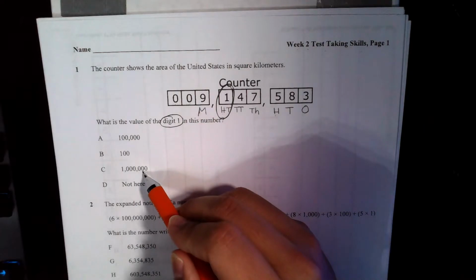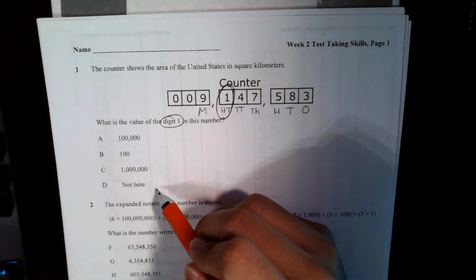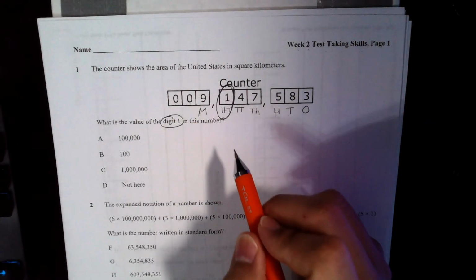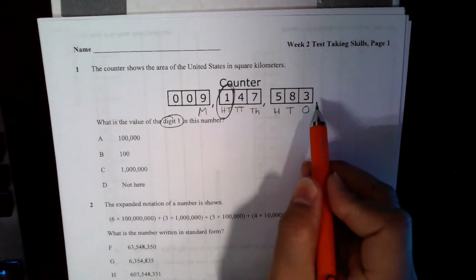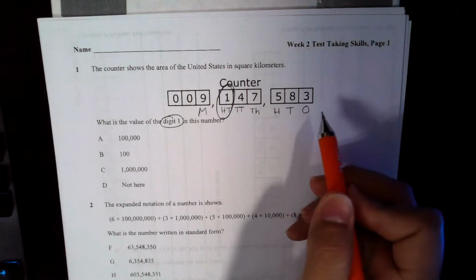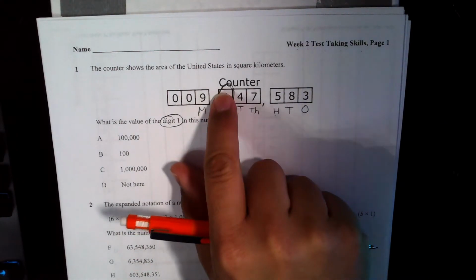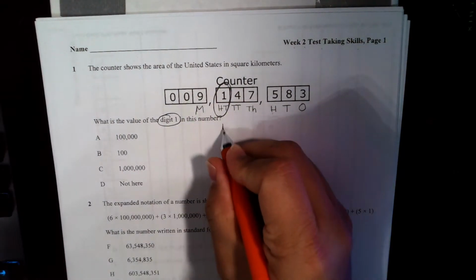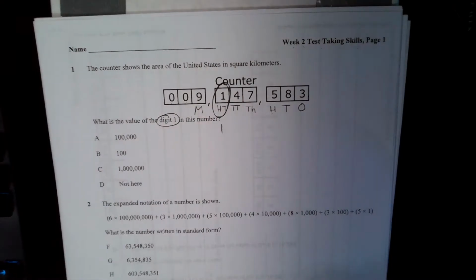I have my answer choices here, and I notice that they have zeros after them. Just to make sure I have the correct amount of zeros, I'm going to use this place value chart to help me figure out how many zeros there should be. So I'm going to pretend like I took this 1 and just dragged it down, and put 1 right underneath it.